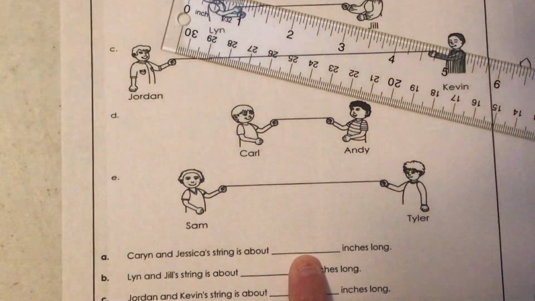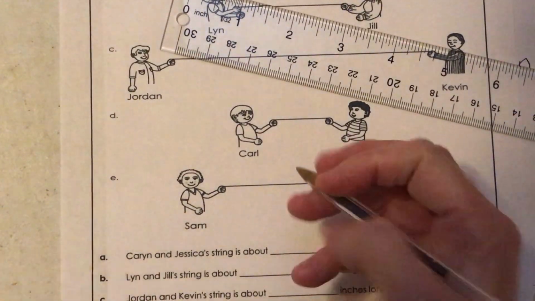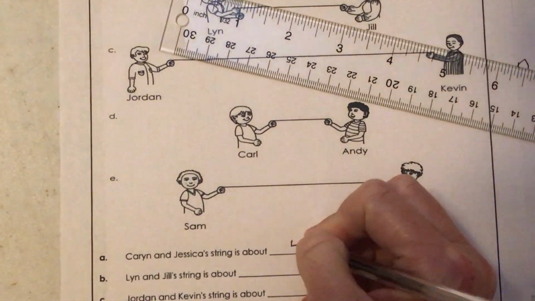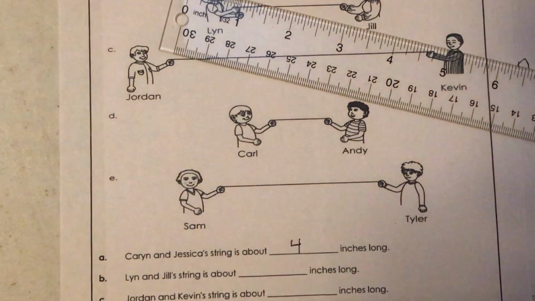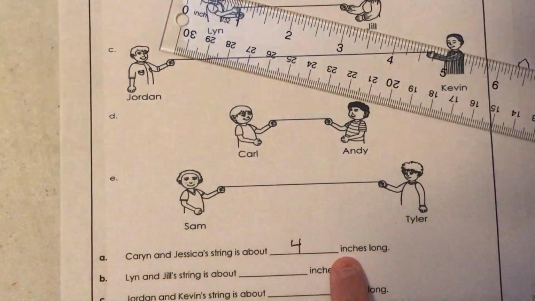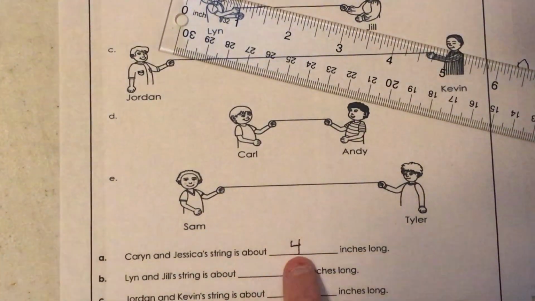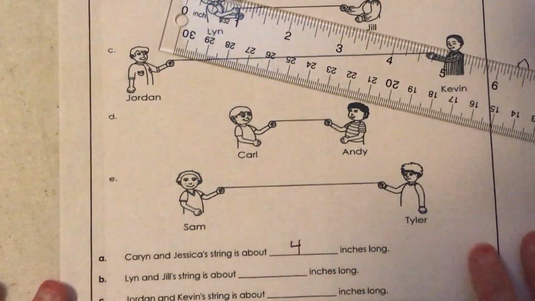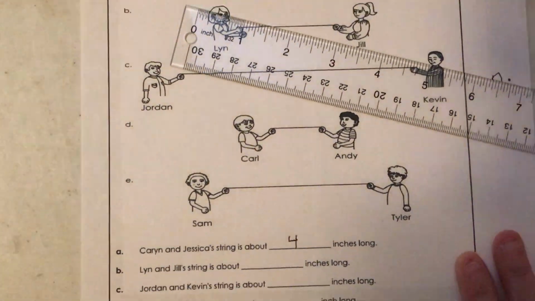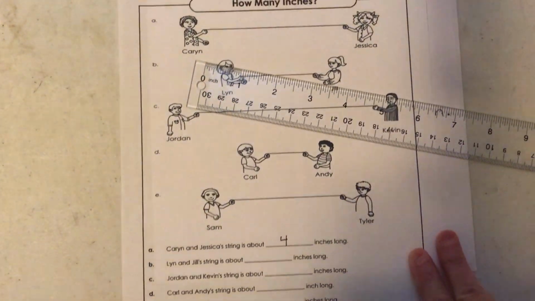Karen and Jessica's string would be 4 inches long. And I don't have to write IN because the word inches is there for me. Karen and Jessica's string is about 4 inches long. So that was the first string.